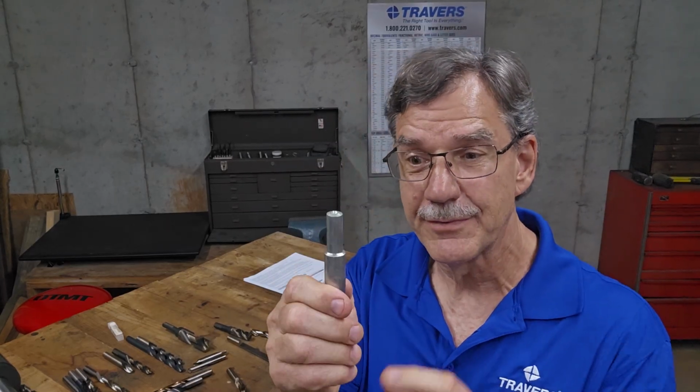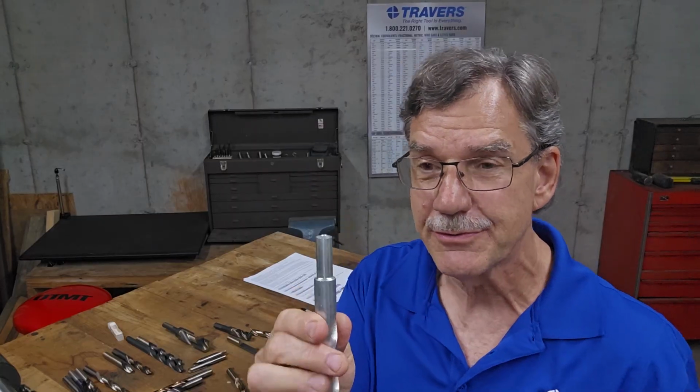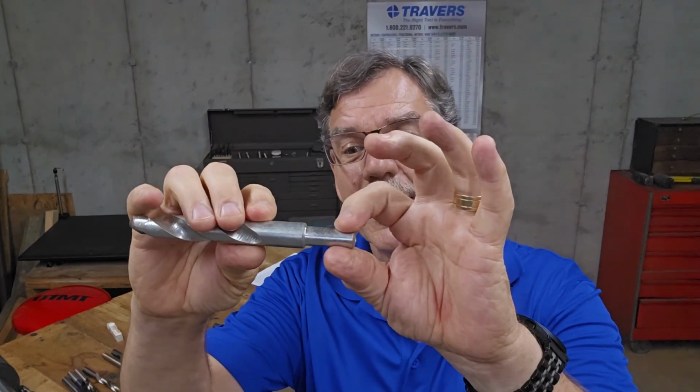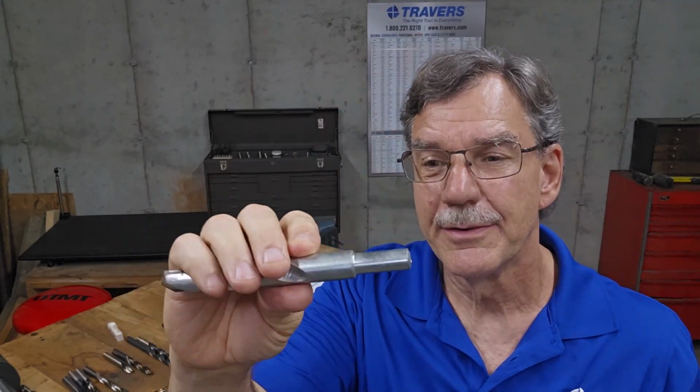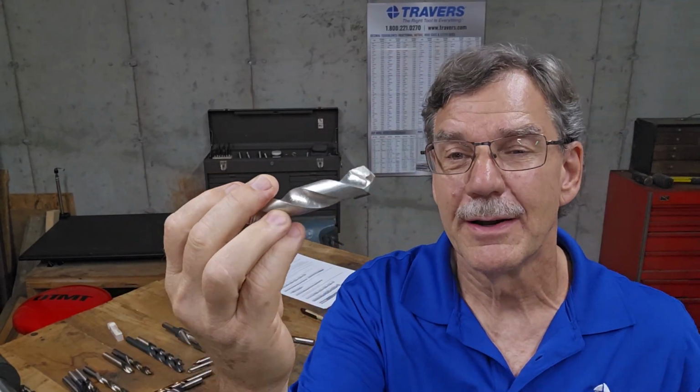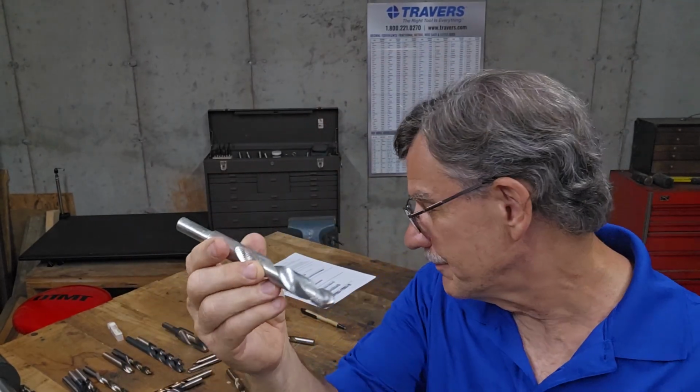So they have different shanks on them. This particular one is a straight shank, or actually it's a reduced shank, because you can see the shank is smaller than the body of the drill. But anyway, that's a masonry bit.